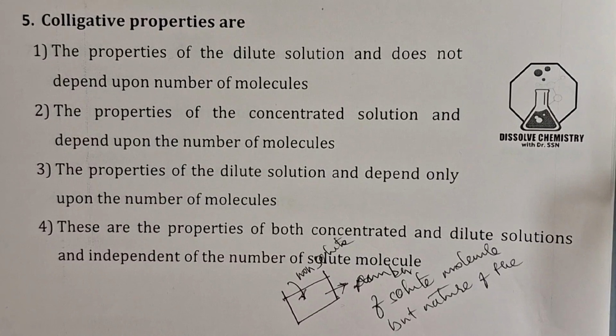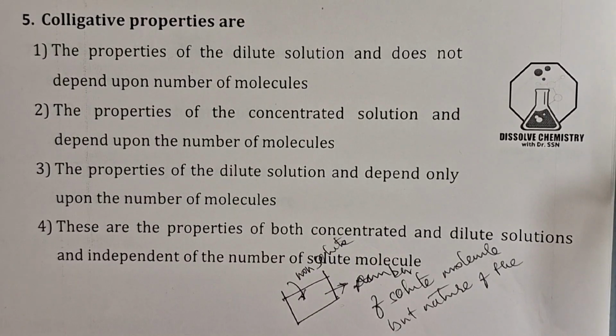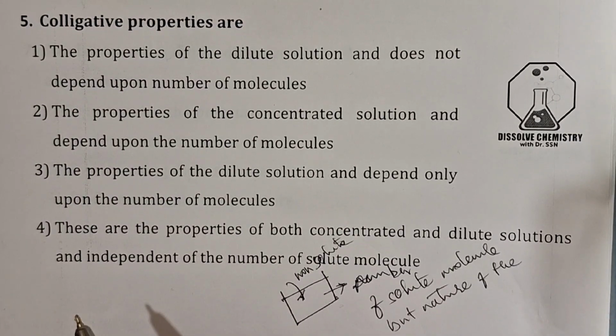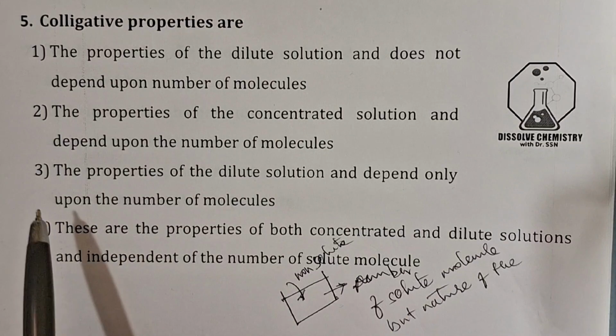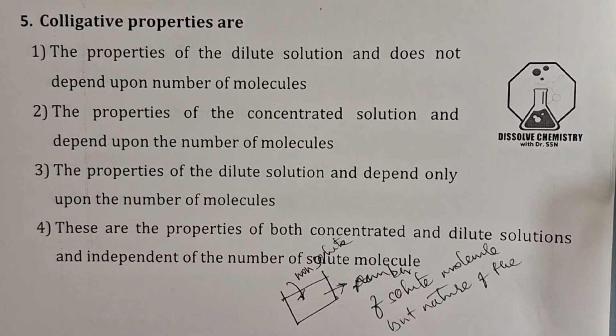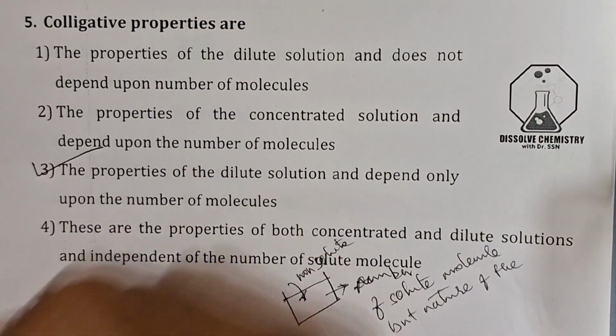The solute may be a molecule, an ion, or an atom, whatever it is; it is least bothered about its nature. It depends only upon how many non-volatile solute molecules are there in the solution, and that decides the property. So which option is correct? As I said, properties of the dilute solution and depend only upon the number of molecules. So your option is the third option.